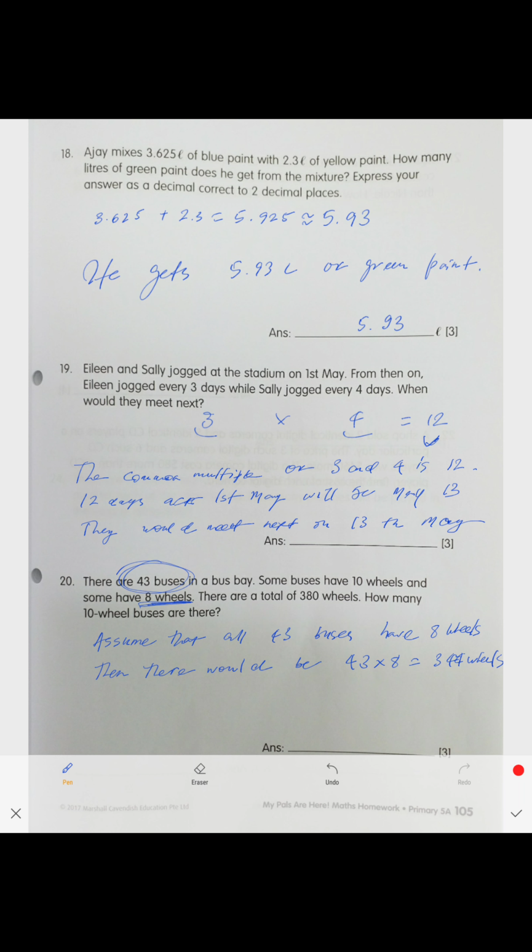Because all of them have 8 wheels, just some of them have 2 more. Right, now we need to find out how many of them. But we have 380 wheels, right? 380 wheels minus 344, and that's gonna be 36 extra wheels, right?